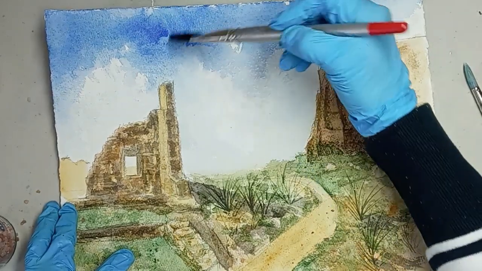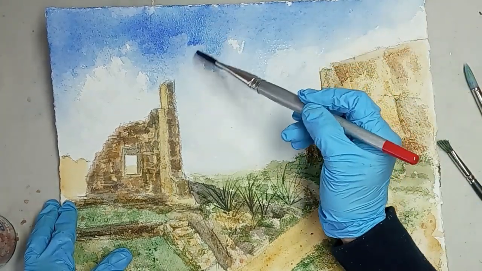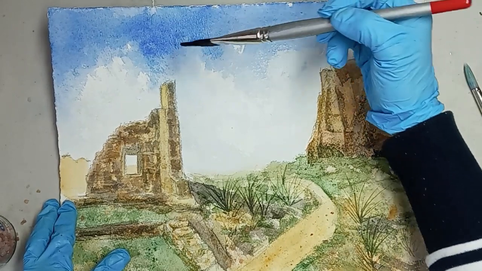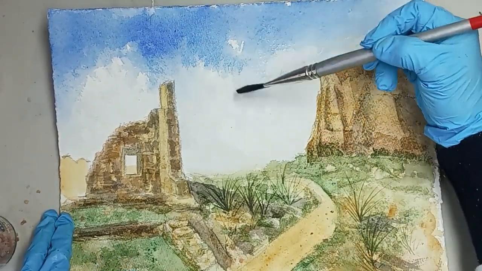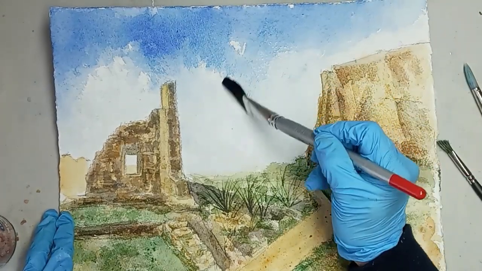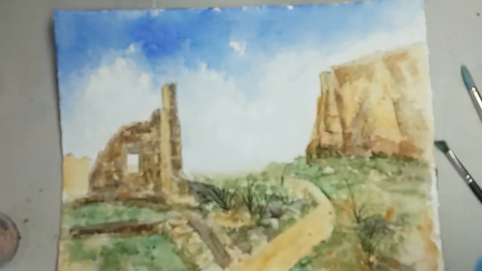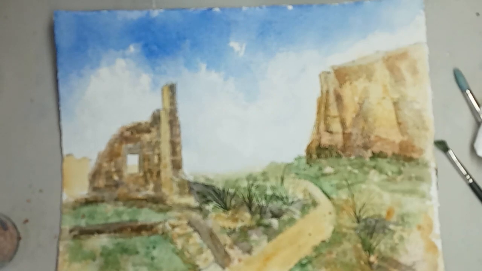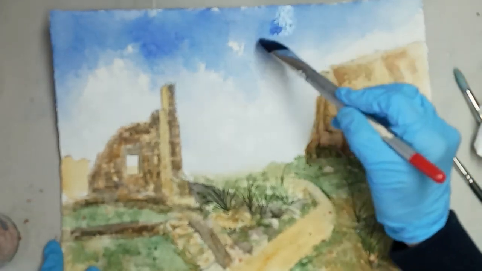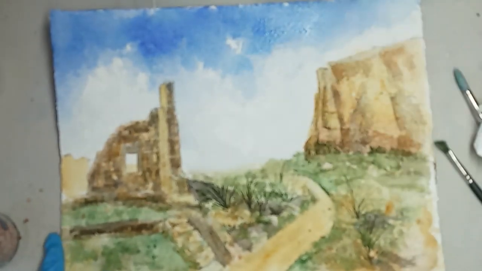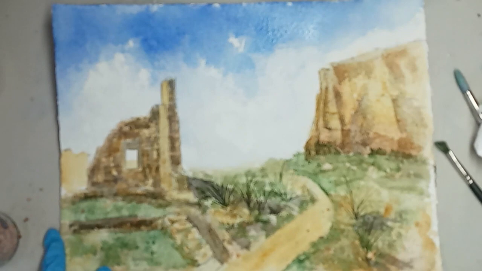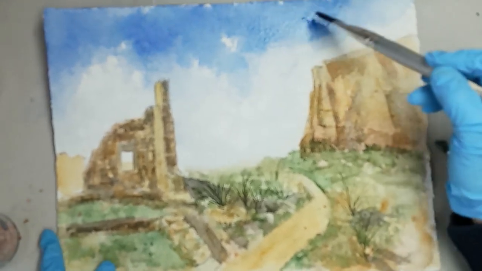My brush is really dry. And I'm adding paint as I go along.